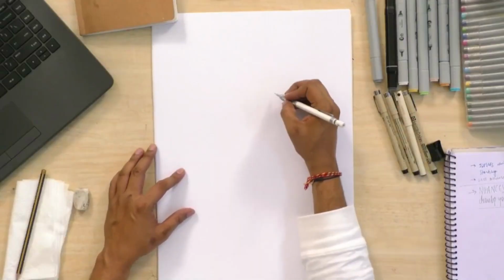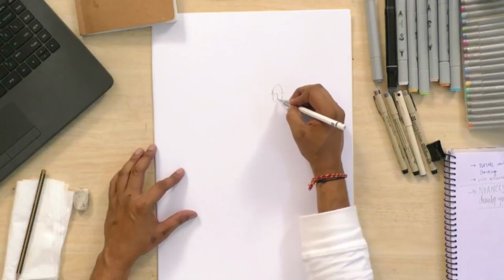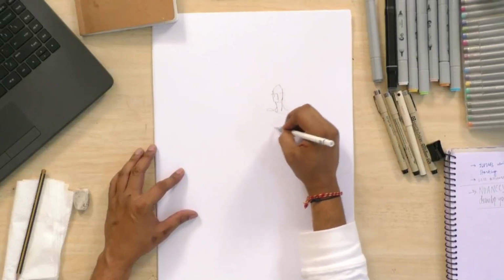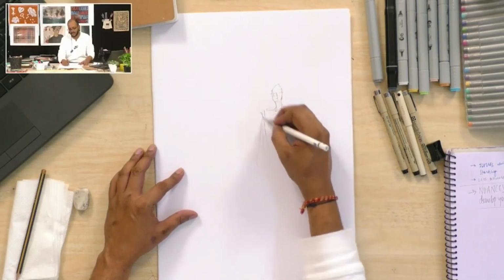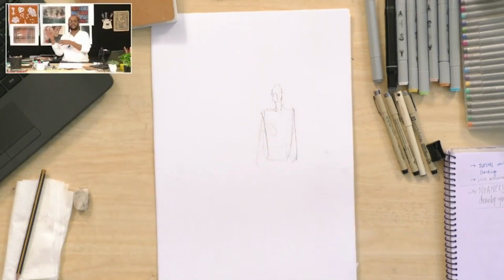So for example, let's talk about how I developed my style. Initially, maybe in my first year of college, I was very sketchy. So whatever I used to draw, I used to be very sketchy. So there were a lot of lines, and by the end of the work also, it eventually had a lot of lines.